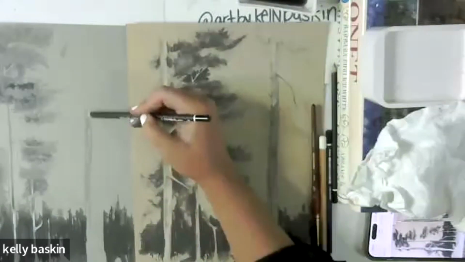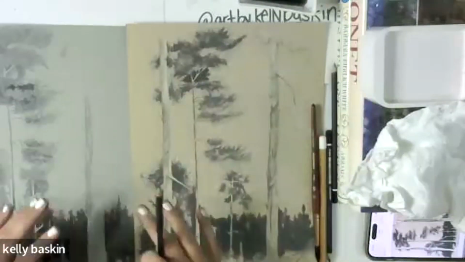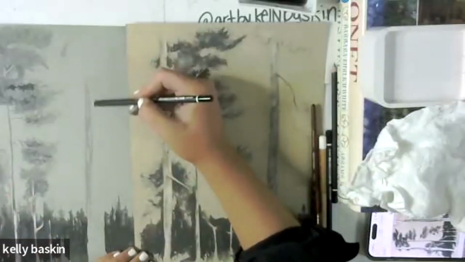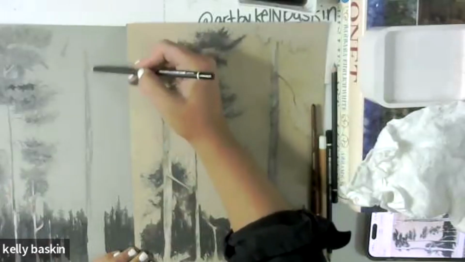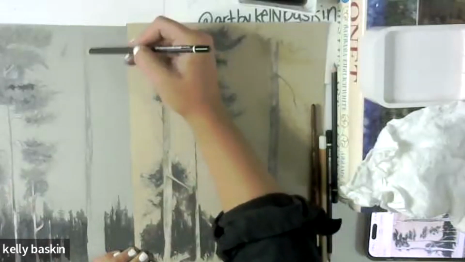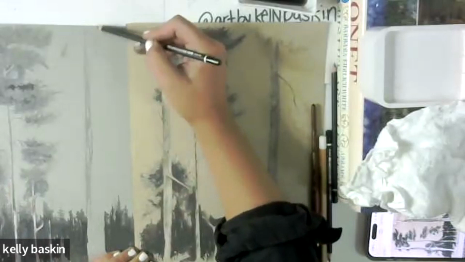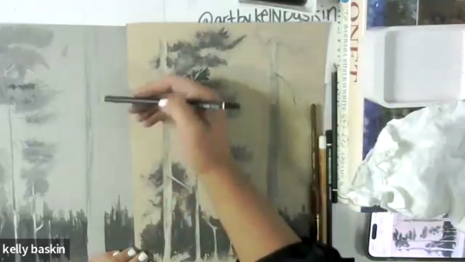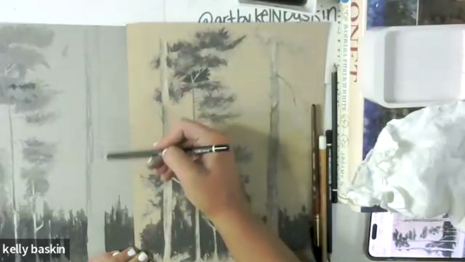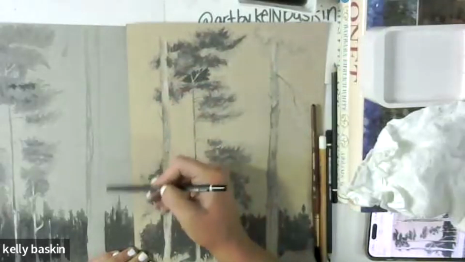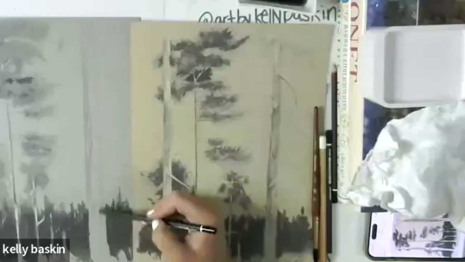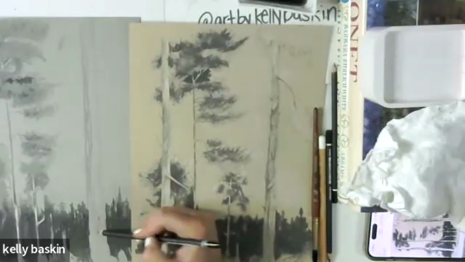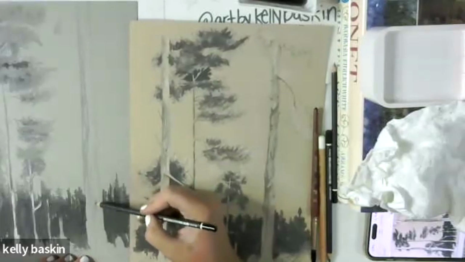So I'm using my HB, so my lightest, but that's just because I'm gonna layer. So I'll go through here. And I'm not creating a hard line on the other side. I'm still shading, but just a lot lighter. I'll bring some of that shading down, but not a lot, because I want to focus on the negative space there.